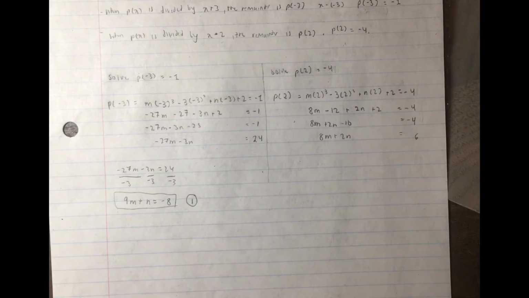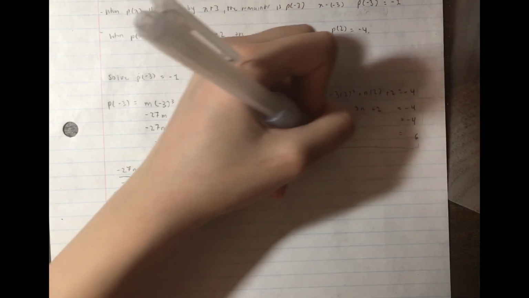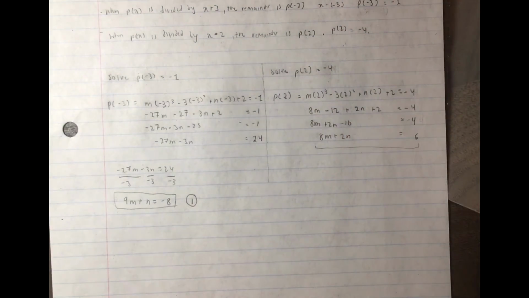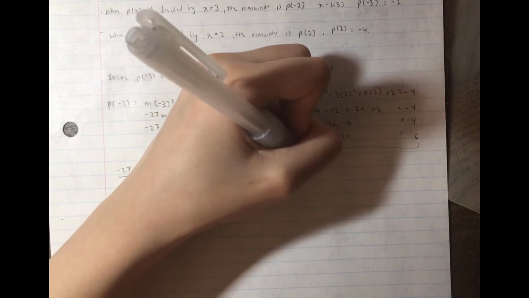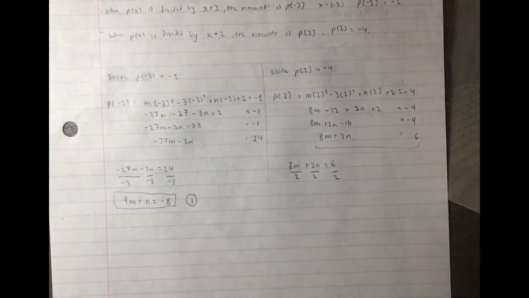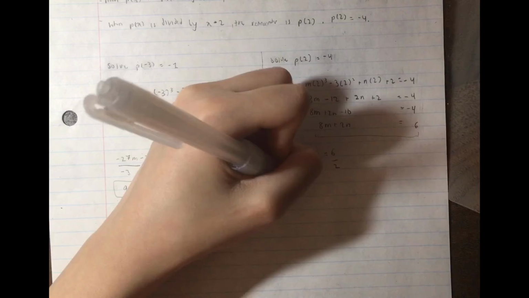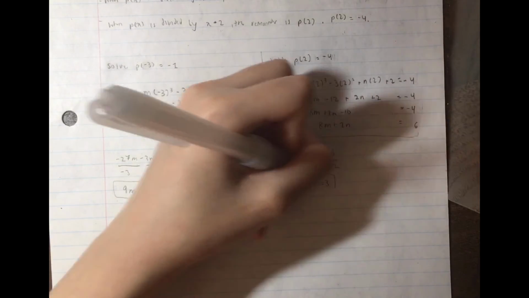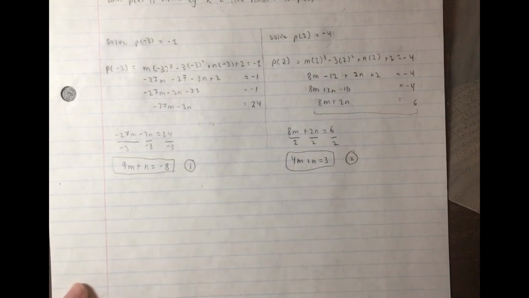So that also seems a bit hard to work with, so I'm going to divide this entire equation, every term, by 2. And I'll just rewrite it, 8m plus 2n equals 6, and then every term over 2 to get an equivalent equation. So what that's going to give us is 4m plus n equals 3, and I'll call that equation number 2. Now we're working with 9m plus n equals negative 8, and 4m plus n equals 3. And we decided to call this one equation 1 and this one equation 2.